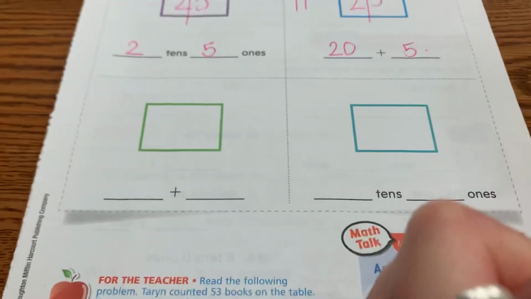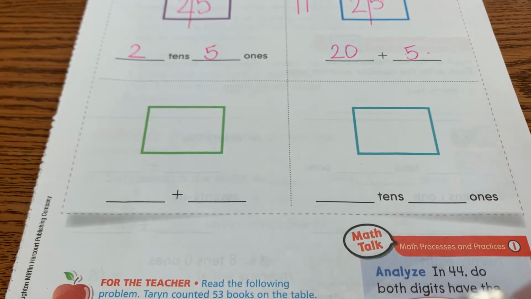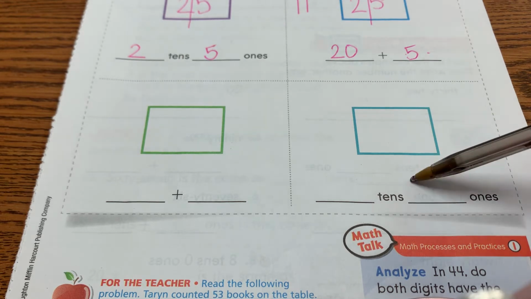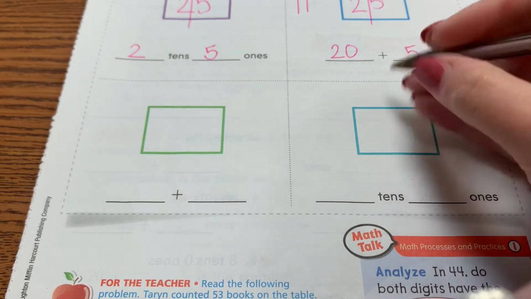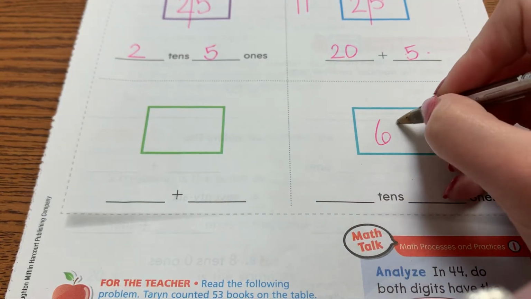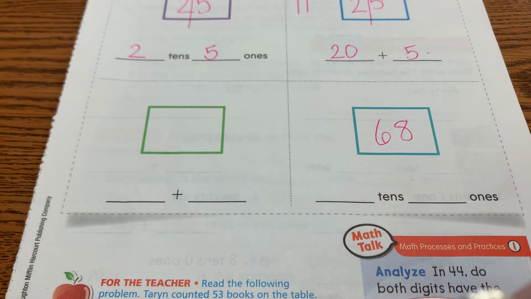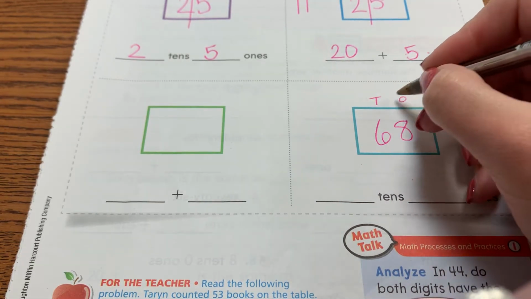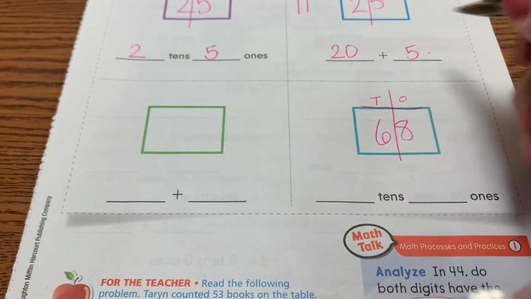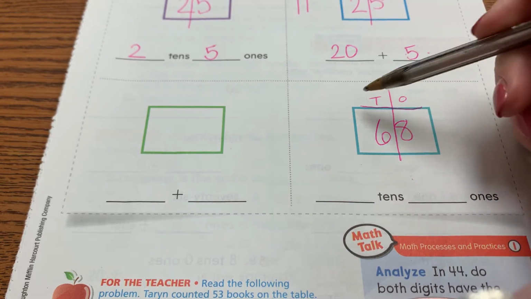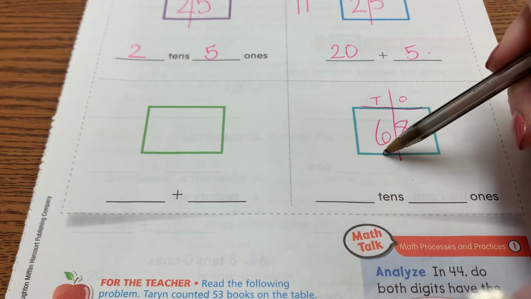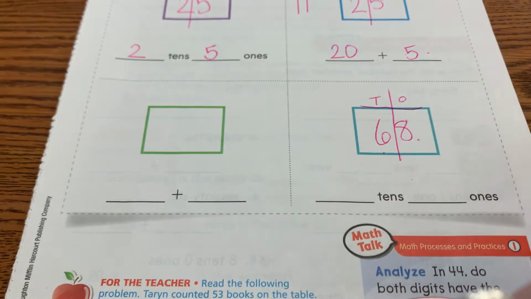Moving on down here, I'm going to make up another number. I'm going to put it over here first. That way I can write it in tens and ones first and then write it in expanded form. Let's use 68. Okay, tens and ones. You don't have to write your tens and ones chart. I just do so that I can see these are the tens and these are the ones. It may help you too.